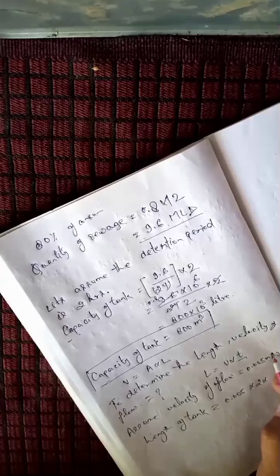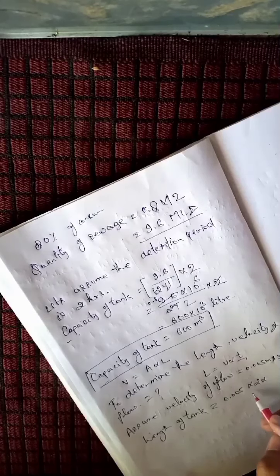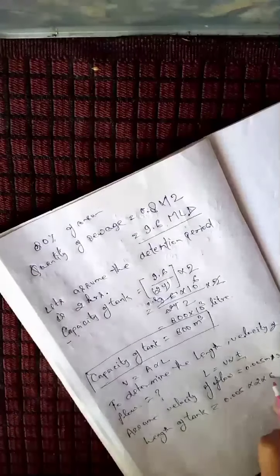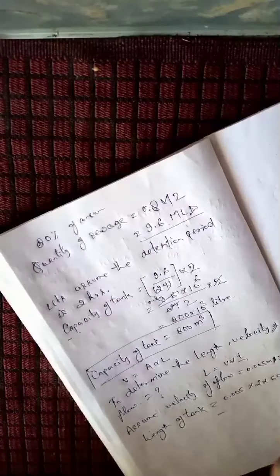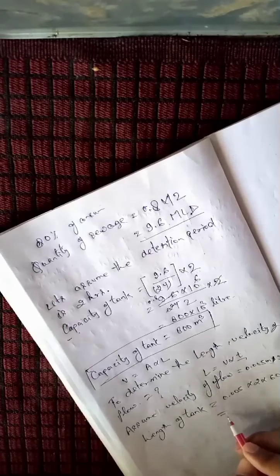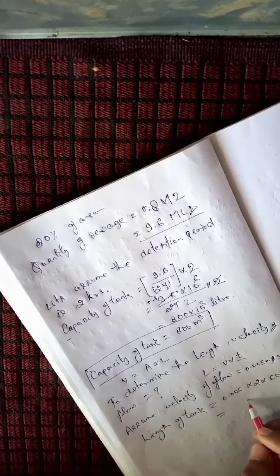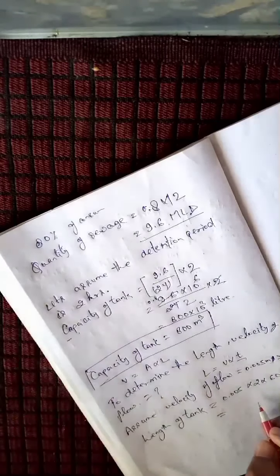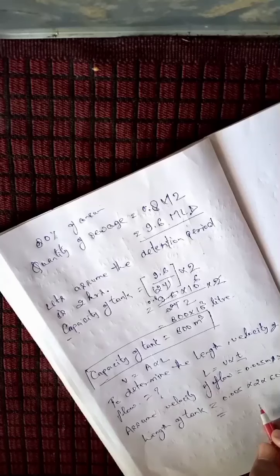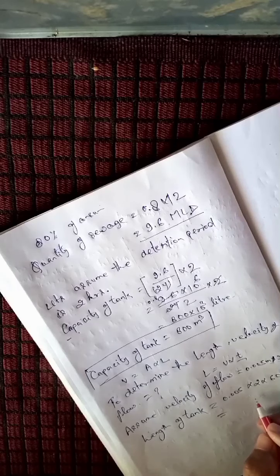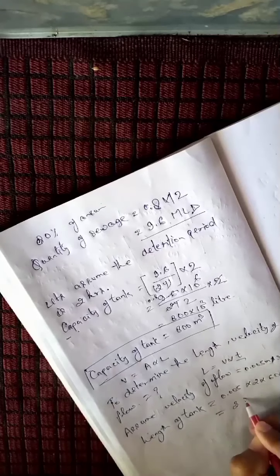Velocity is given in meter per second, so we have to convert the time into seconds. It is 60 into 60, which will be around 36 meter.